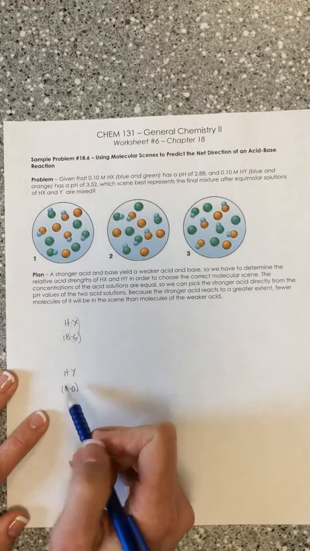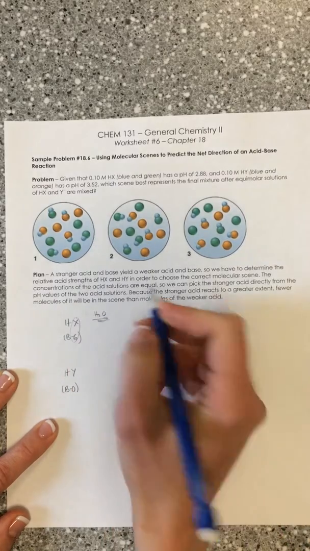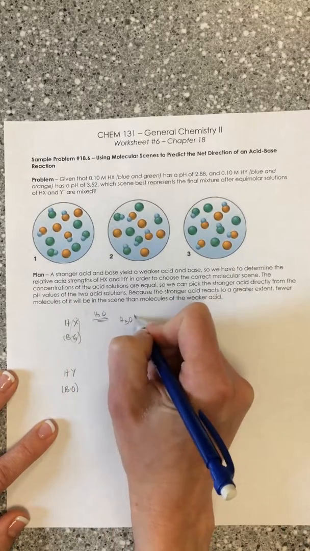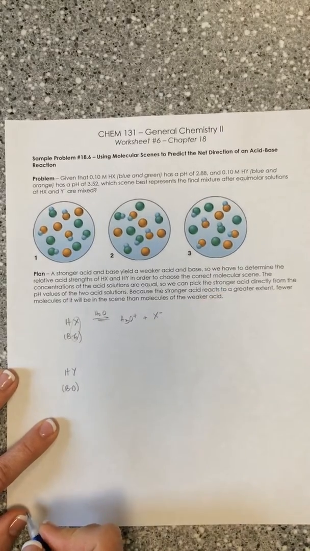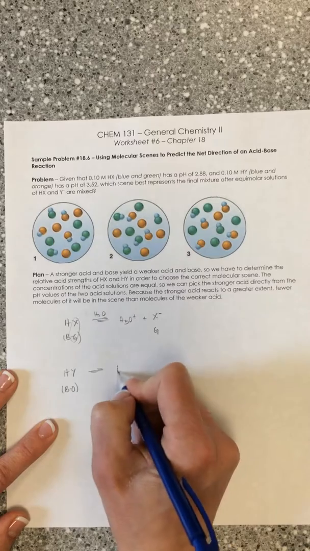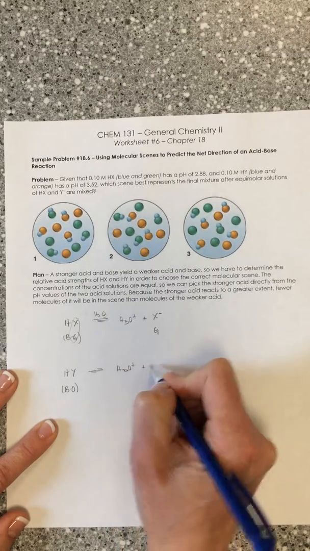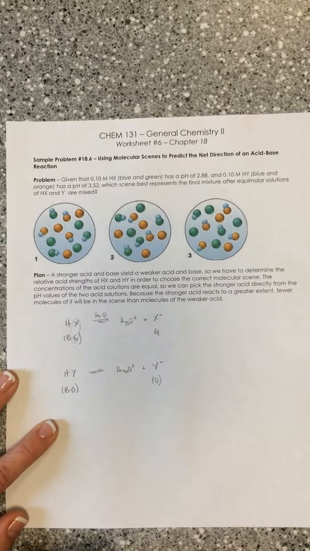These are two weak acids, so each of them is going to dissociate in the presence of water to give us H3O plus and the conjugate base, in this case X minus, which is just a single green species, and then H3O plus and Y minus, which is a single orange species.